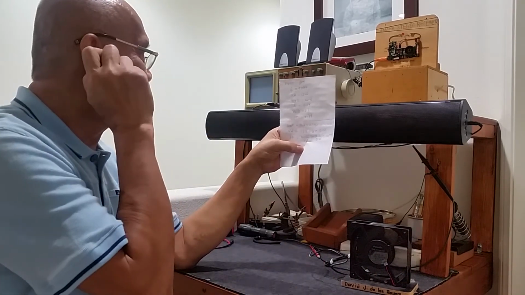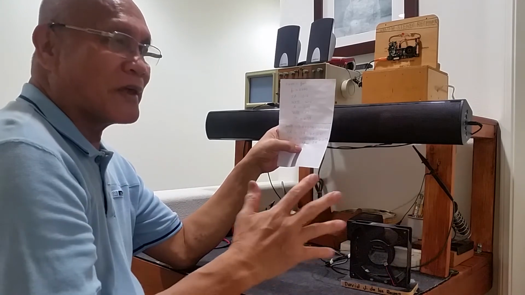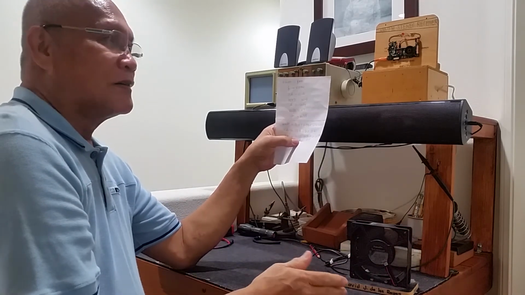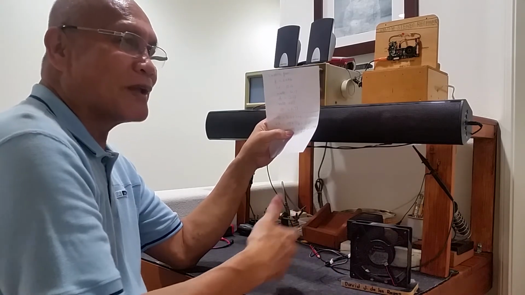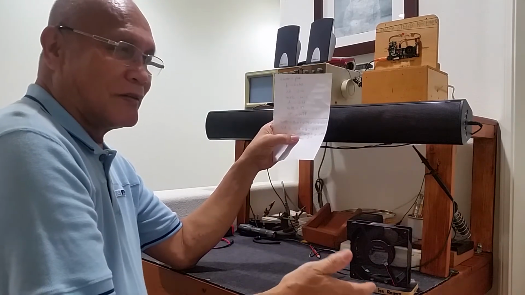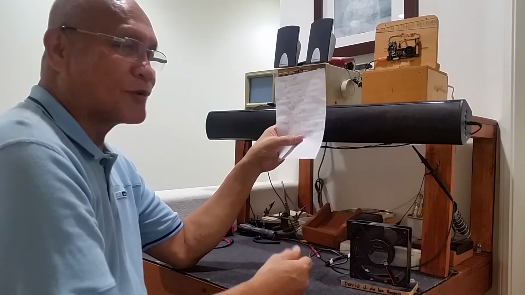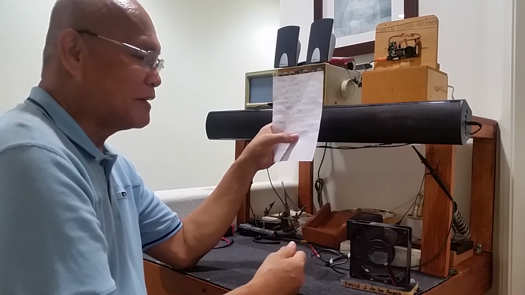Oh, this is just plain knowledge for the simple layman, you know. If you don't know anything about electricity, this is for you guys, for you to understand it.